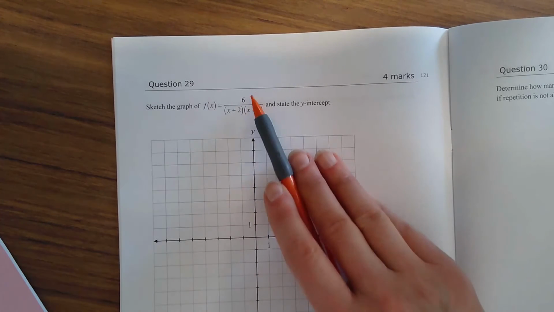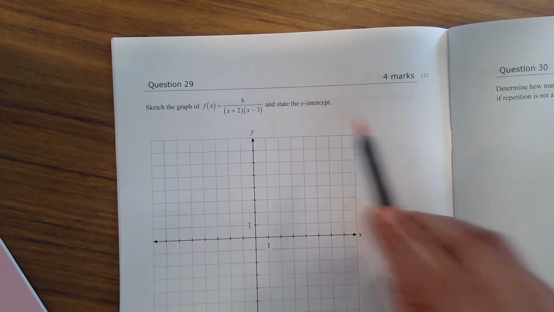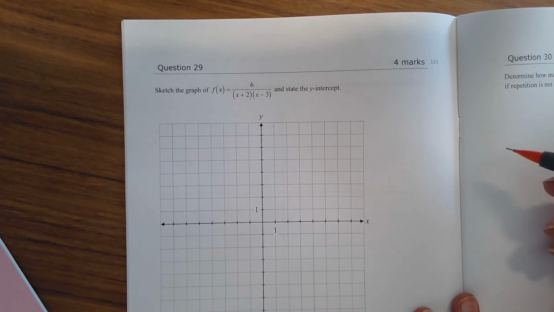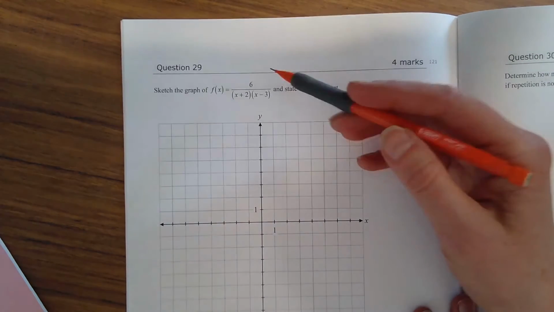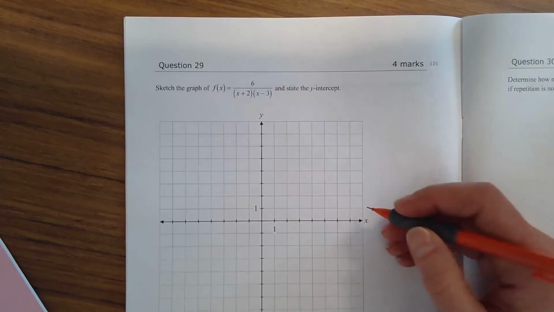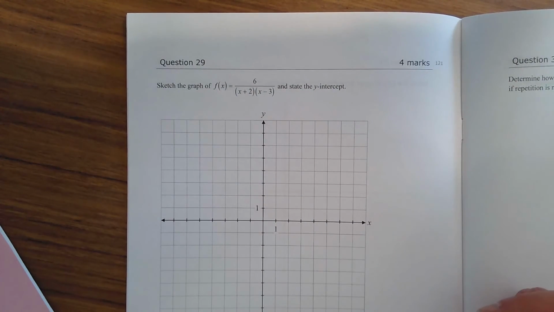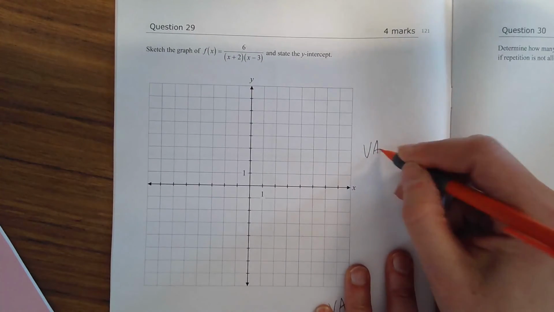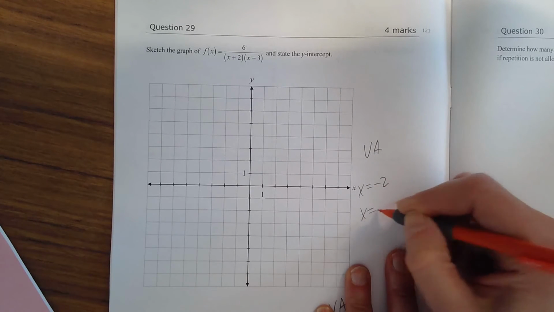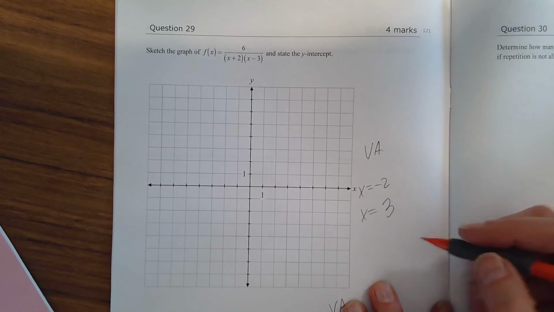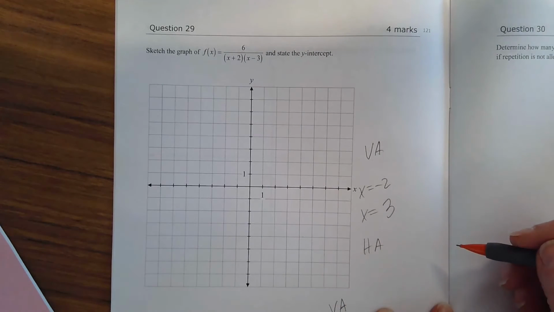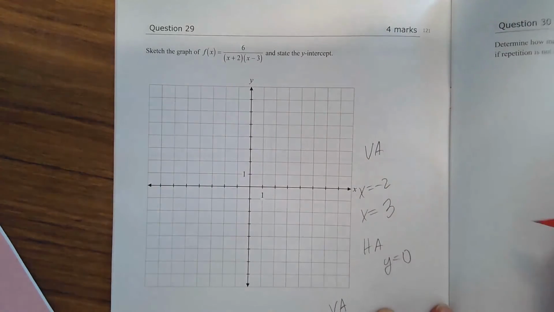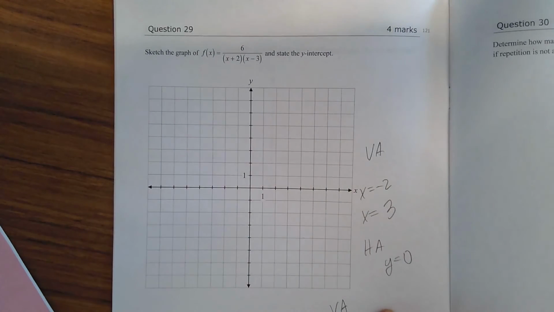Sketch the graph of 6 over x plus 2, x minus 3, and state the y-intercept. So what would you do with this graph? We haven't done one of these in a while. Vertical asymptotes. What are the vertical asymptotes? X equals negative 2 and x equals 3, right? What about horizontal asymptote? Is there a horizontal asymptote? Y equals 0, right? Because there's an x on the bottom, nothing on the top. Okay, well that gives me some place to start.